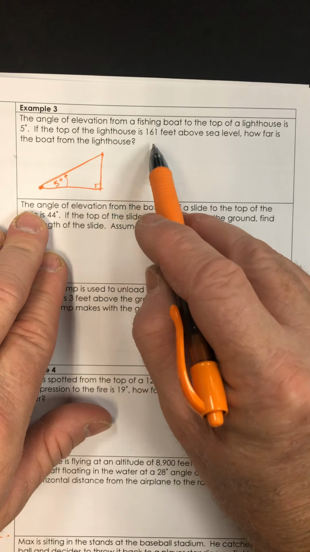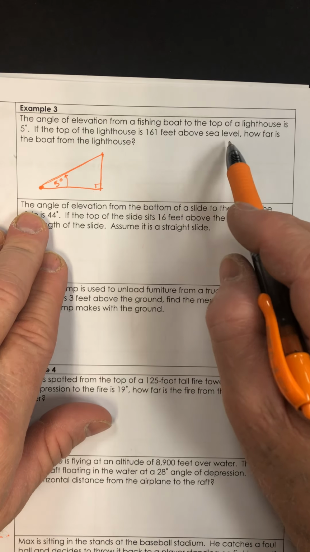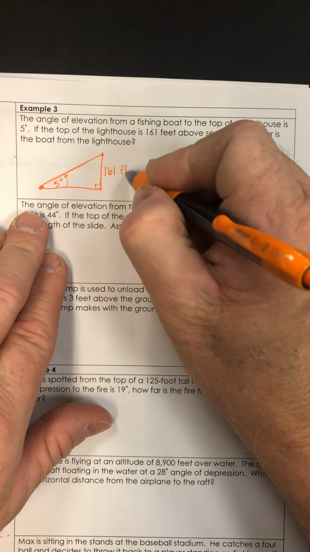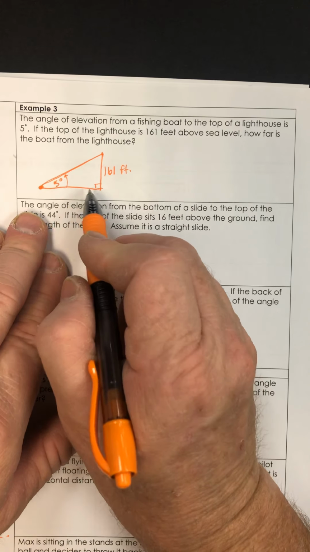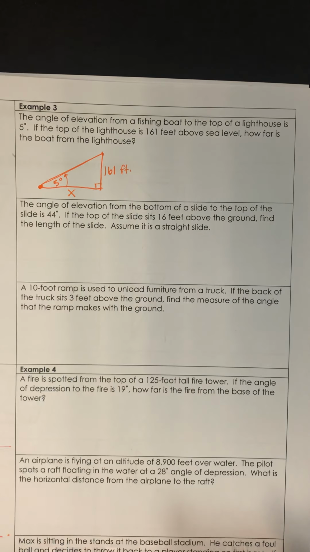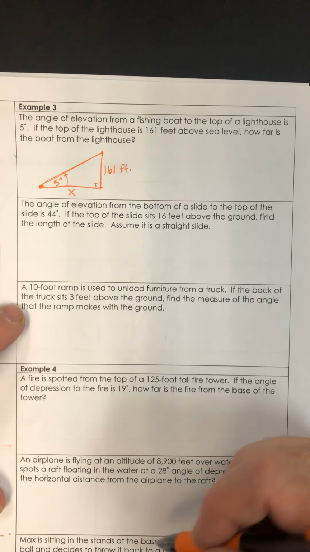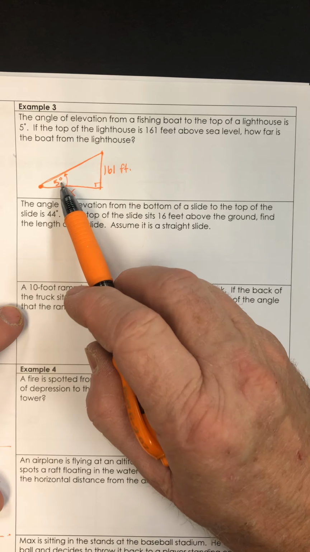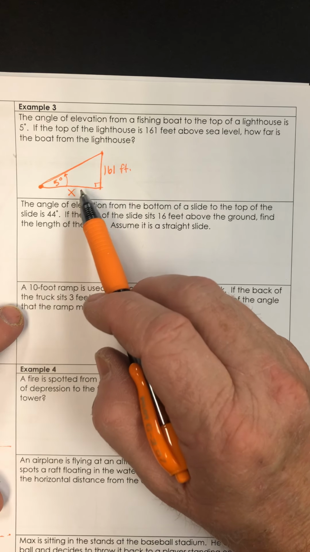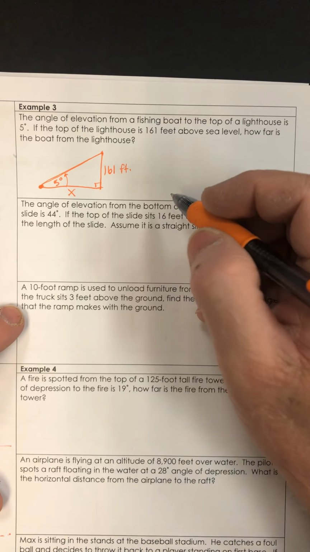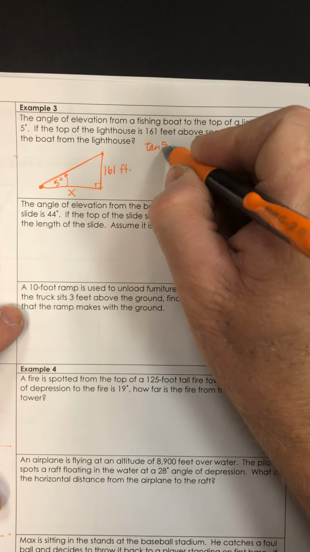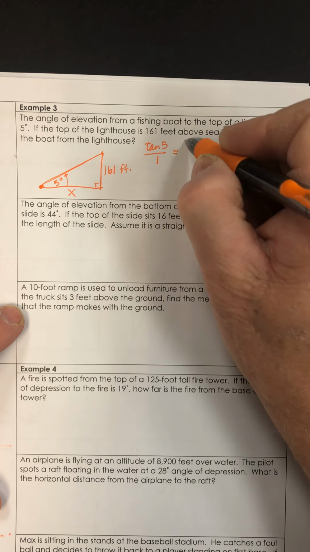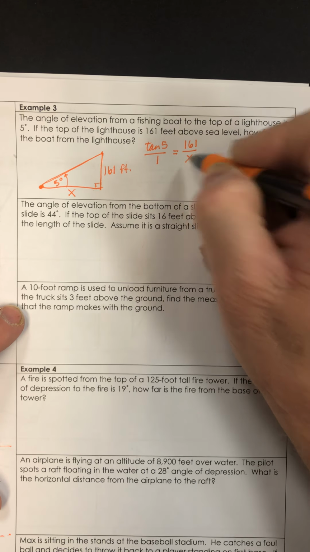If the top of the lighthouse is 161 feet above sea level, that means this side would be 161 feet. How far is the boat from the lighthouse? Well, that would be your horizontal distance, so we're looking for this distance right there. Now we have our numbers. Let's set it up like the previous examples. From this angle, we have the side opposite and the side adjacent. Opposite and adjacent is tangent. So tangent of 5, because that's the angle, is the side opposite over the adjacent side.